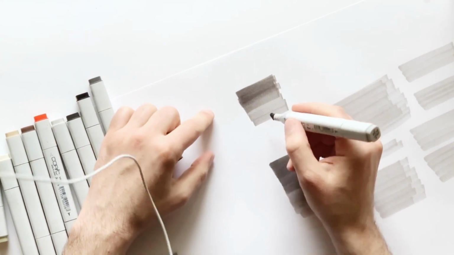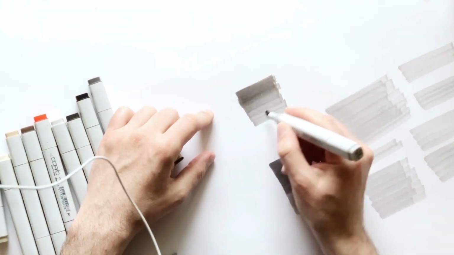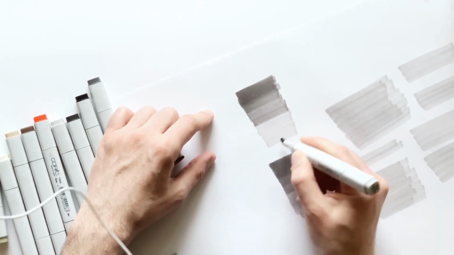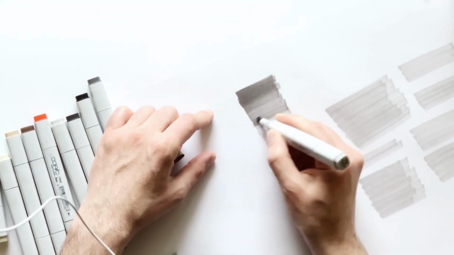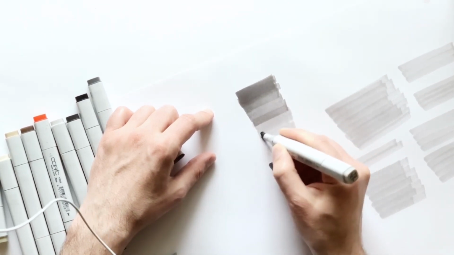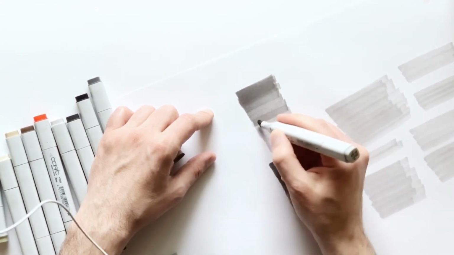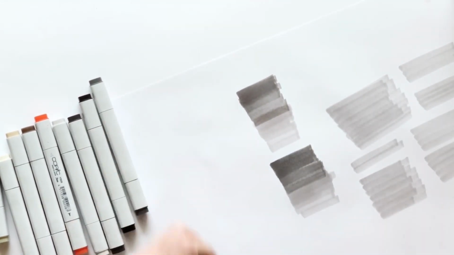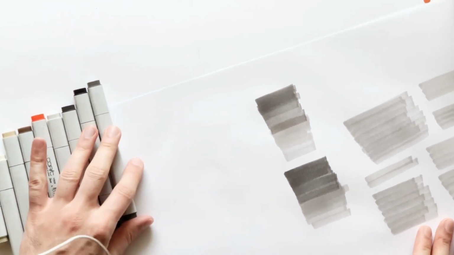And with my T3, I'm starting where that T5 was and adding the first layer, and then the second layer and third layer, and maybe a little bit more T3 here so that it blends. So that's how you create a soft transition.